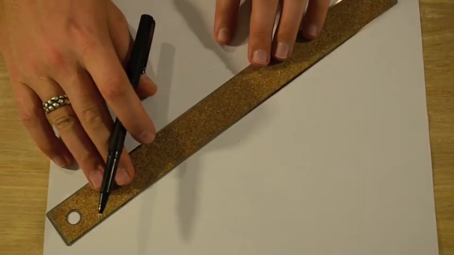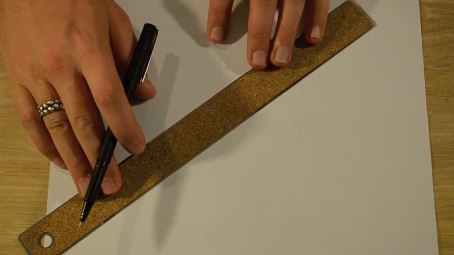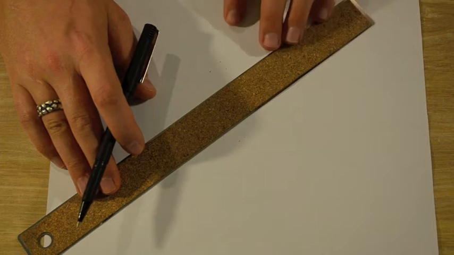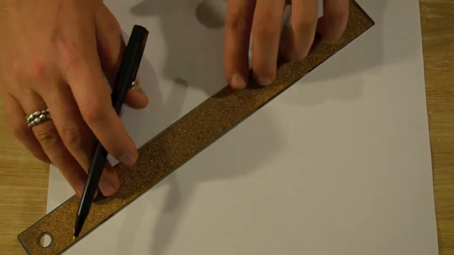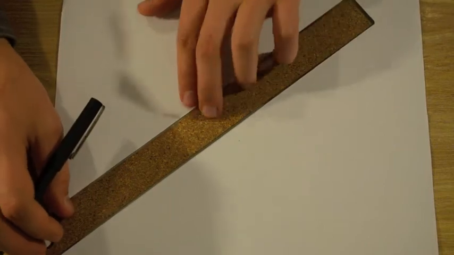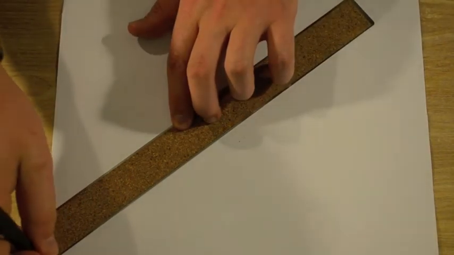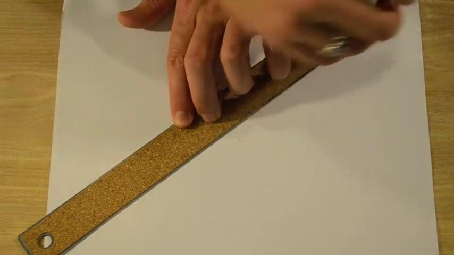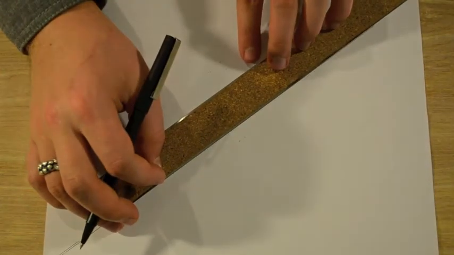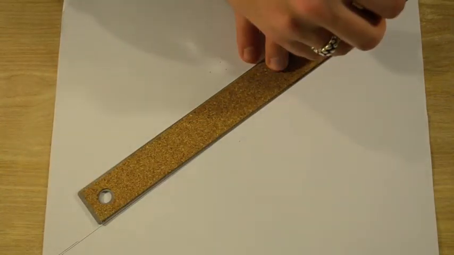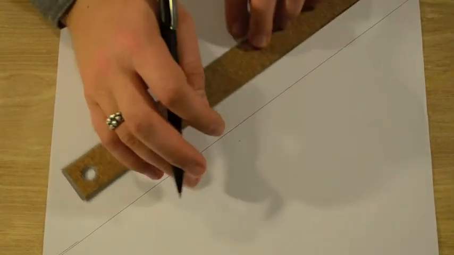So what you're going to do in this one is we're going to center the vanishing point by allowing it to be dictated for us. And basically we're going to create two lines that go corner to corner on the paper. And that's going to create a vanishing point in the center of the paper. And that'll just give us a nice symmetrical starting point to work from.